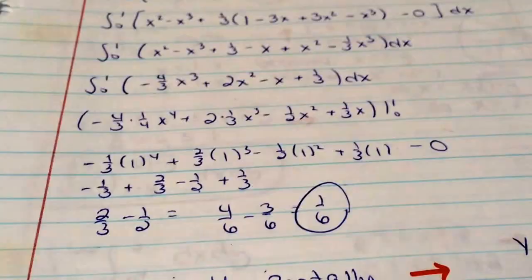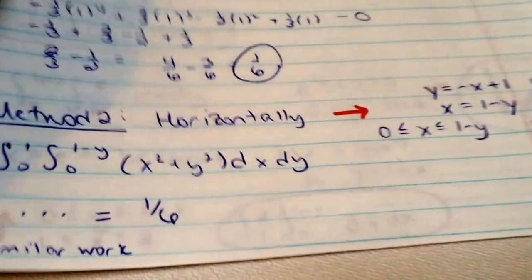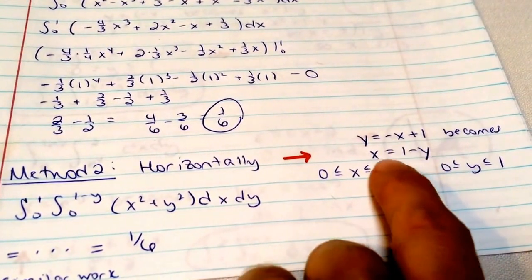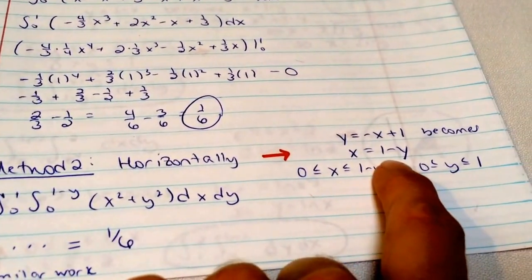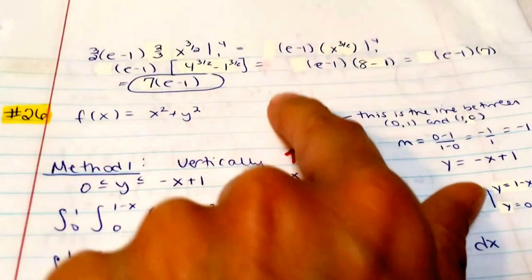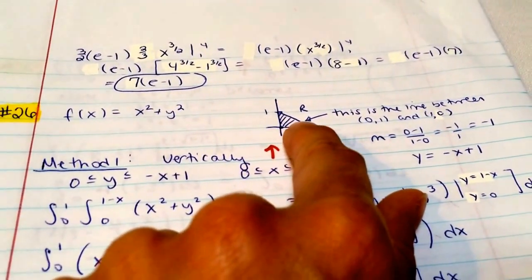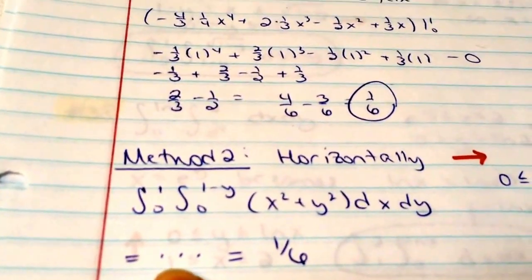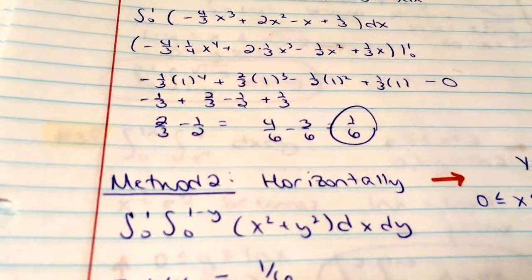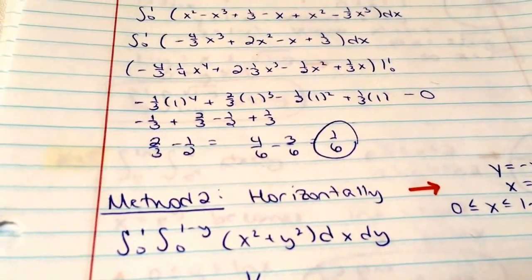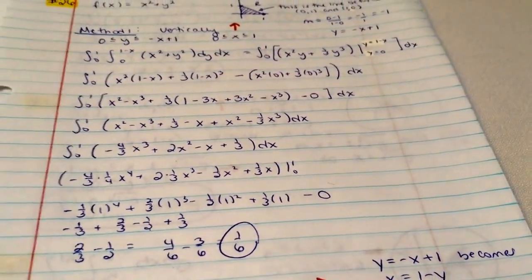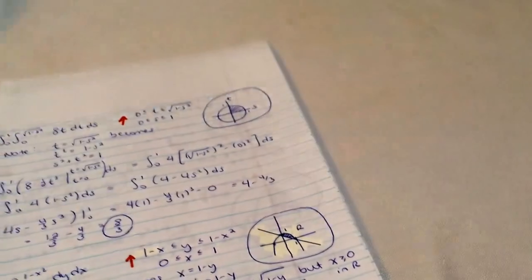All right, you can also set it up horizontally. I didn't actually work it out because the work is similar, but if you set it up horizontally, notice your line was y equals a function of x. You've got to get it as x equals a function of y. And then your x's, going back up to your picture, have 0 on the left, the line on the right, and then the y's are between 0 and 1. So setting it up, it would look like this. There's all the work I was too lazy to show, and it equals the same thing. The level of work is the same, but it feels less weird maybe to have y as a function of x than to have x as a function of y.